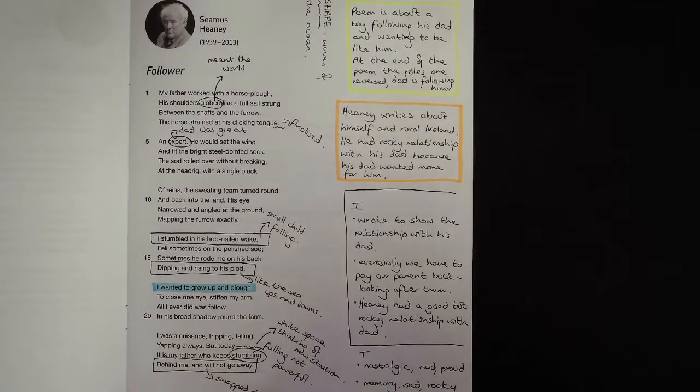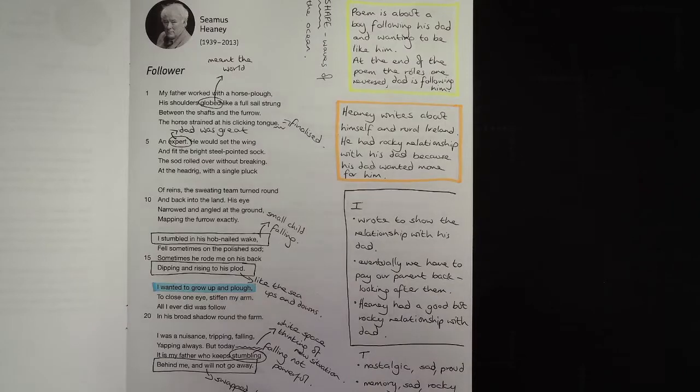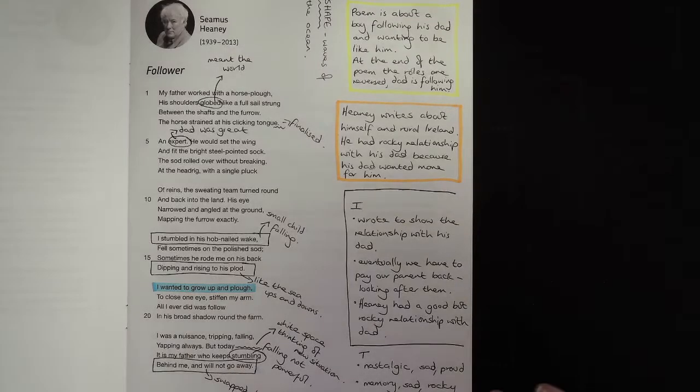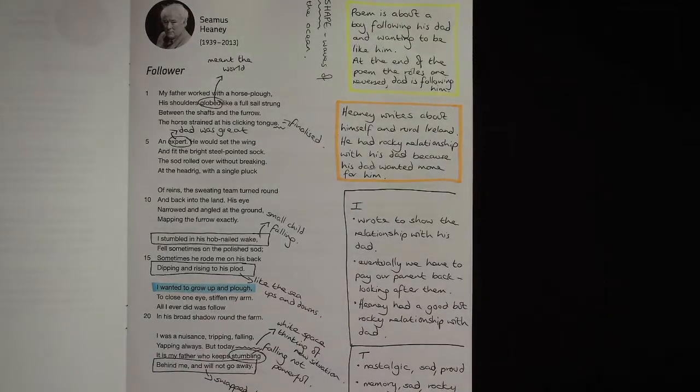The final bullet point is, what is the atmosphere in the poem? So I'm going to write rocky. Now rocky isn't actually an atmosphere in itself, but it's what I think the main thing in the poem is. What I mean by this is, sometimes there's a good atmosphere, and sometimes it's bad. So that's what I mean by rocky. So pause this recording now to do that.